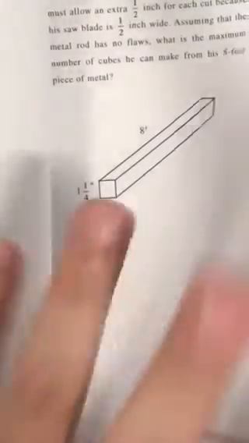Now, number 6, that's one we're going to do in class. You're not going to see that on your test tomorrow. All right, now on to our second part of ratios and proportions.